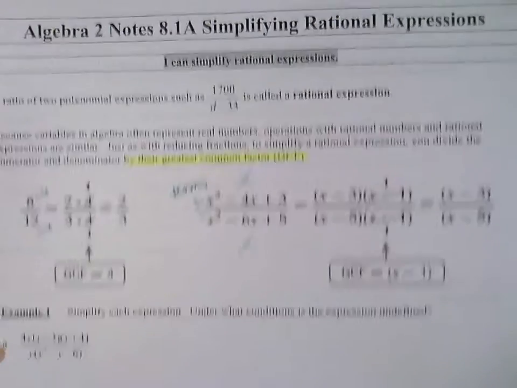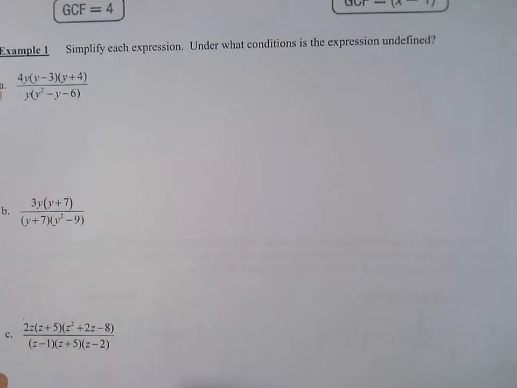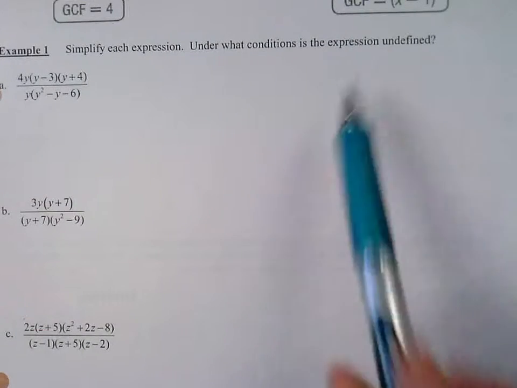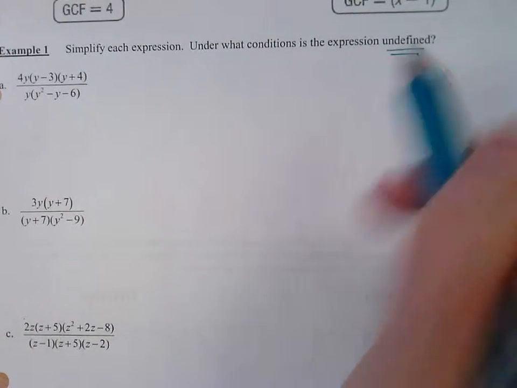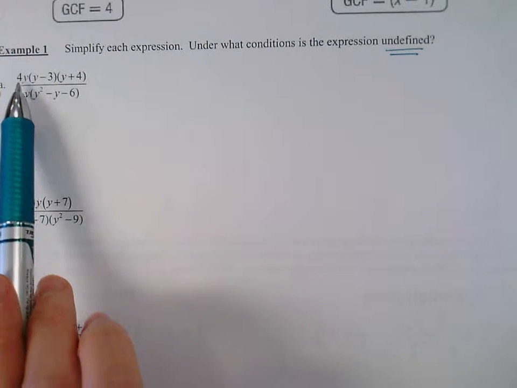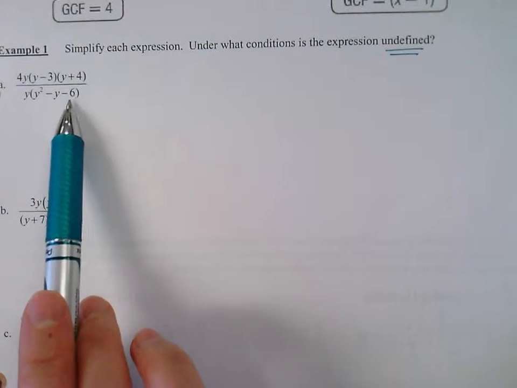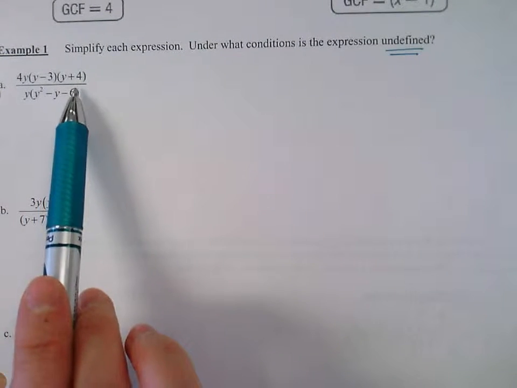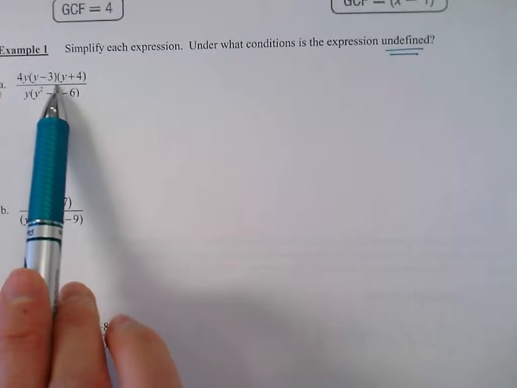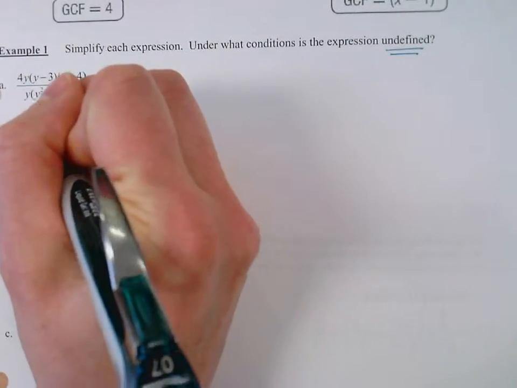So make sure you are only canceling factors, and when necessary, you need to factor either the numerator or denominator, or maybe both. So if I look at the examples under example 1, it says simplify each expression. Under what conditions is the expression undefined? I'm going to look at that part second. To simplify this, what I first want to look at is, is there any factoring I can do either in the numerator or the denominator? I noticed for this one that the numerator is already factored, but the denominator, I have this trinomial that I can factor using the diamond.